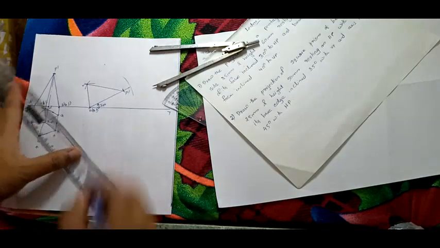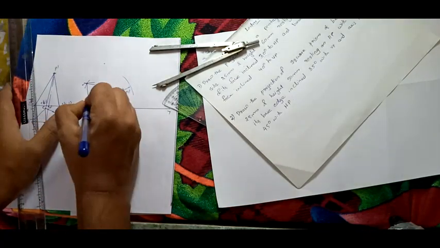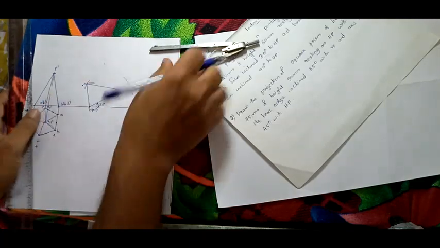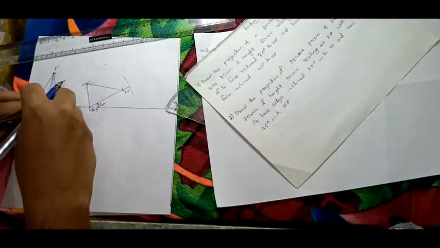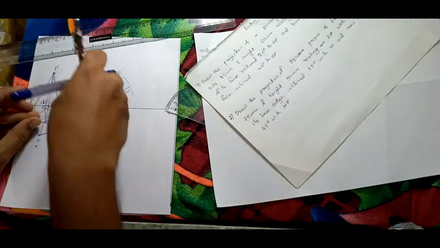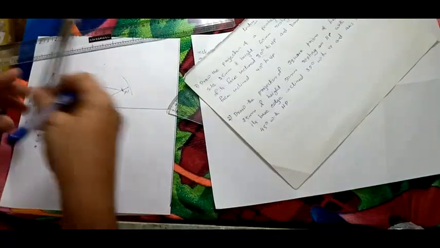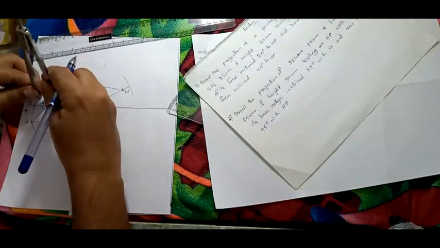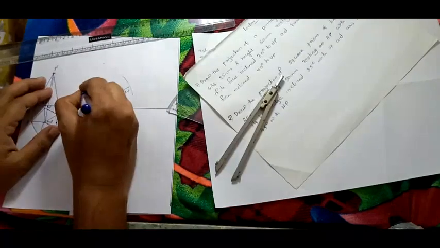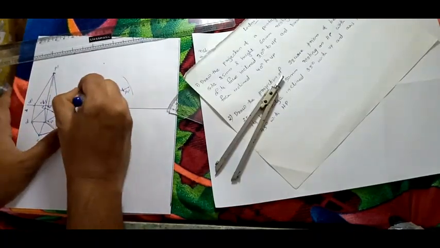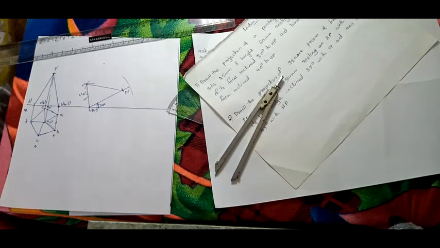Here also join here. Now what we are going to do is, we have to find these points, right? So similarly, from here take distance and cut it here in order to find O dash. So first we will find O dash. Now similarly take this distance and cut it here in order to find C dash, E dash. The same line, this same line we are replicating here. So take distance and cut it here.